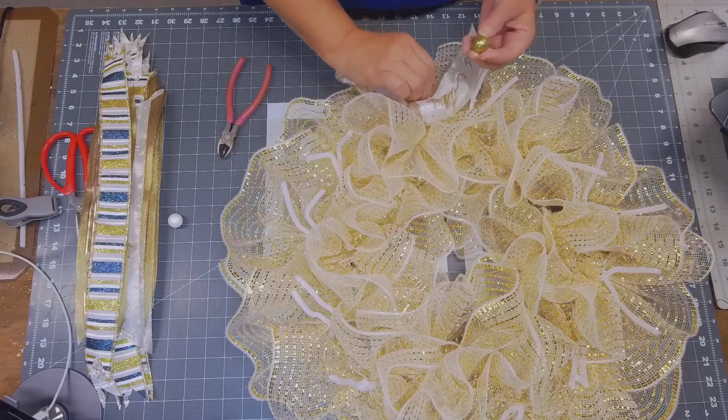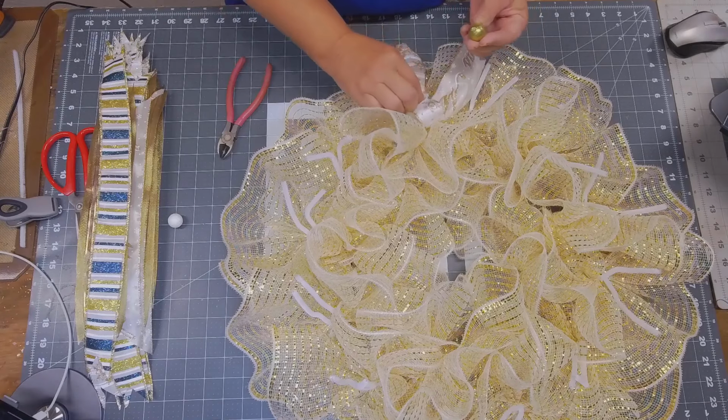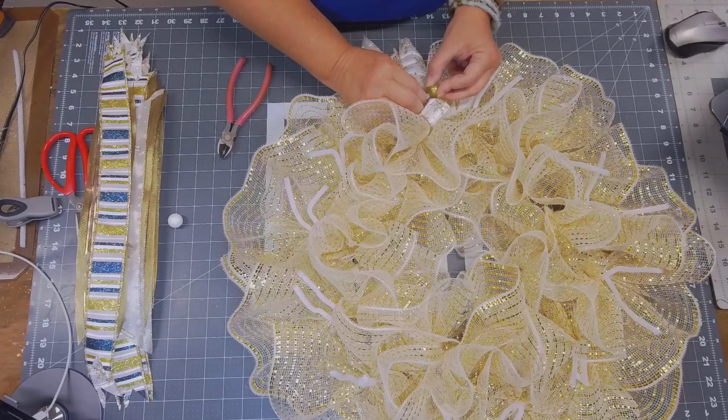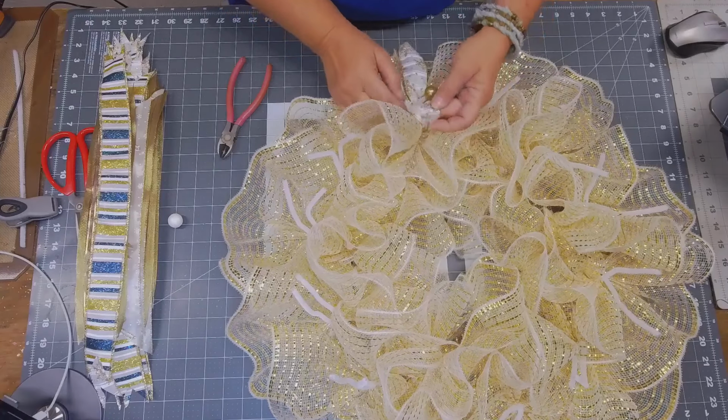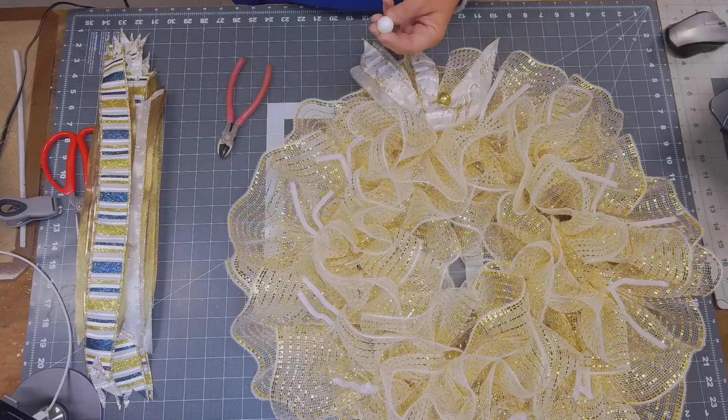You will take your hot glue gun, put a dot of glue on it. You will take one of your pipe cleaner ends and push that right through that styrofoam ball. And then we're going to do the same on the other side for the white.